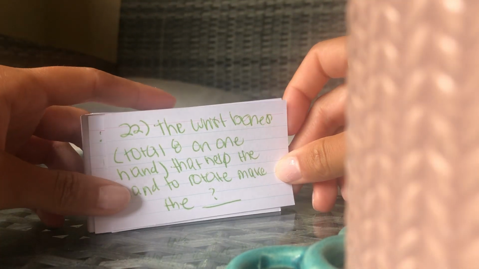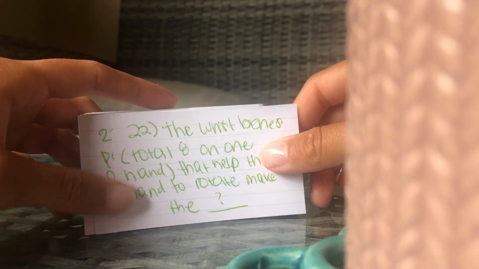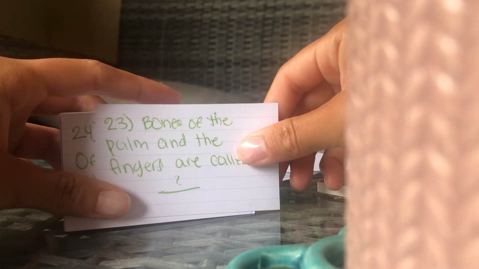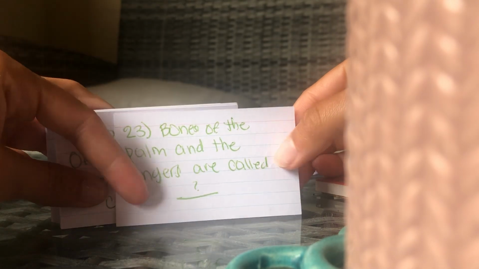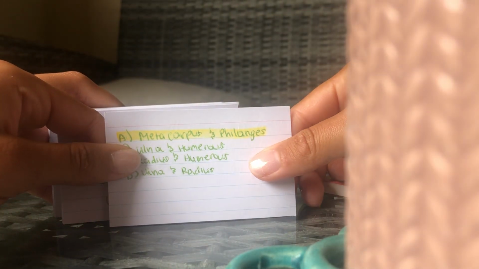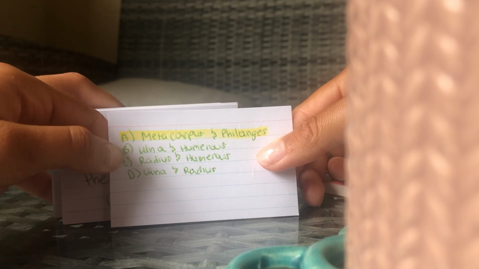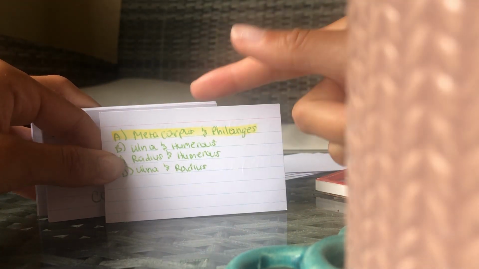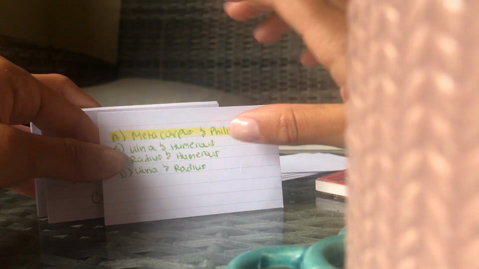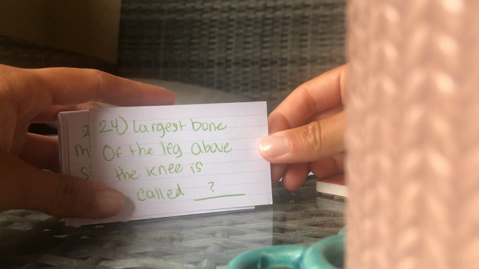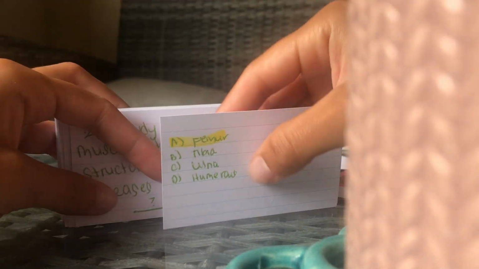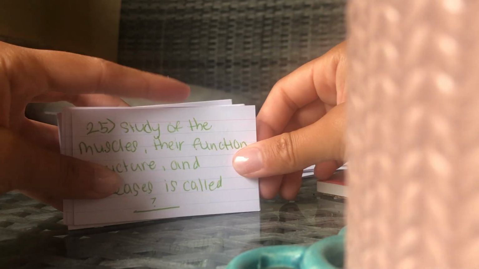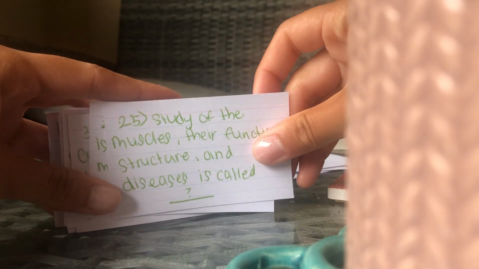The wrist bones, a total of 8 on one hand, that help the hand to rotate, make the carpus, which is why we get carpal tunnel. Bones of the palm and the fingers are called the metacarpus and phalanges. That's easy to remember because phalanges are fingers, metacarpus is the hand bones. The largest bone of the leg above the knee is called the femur. Like that time I found the femur in the forest at Sarah's house.